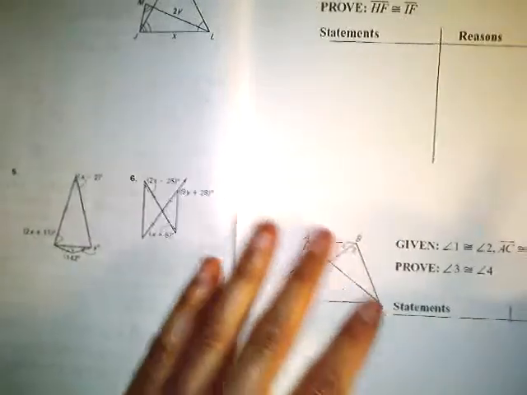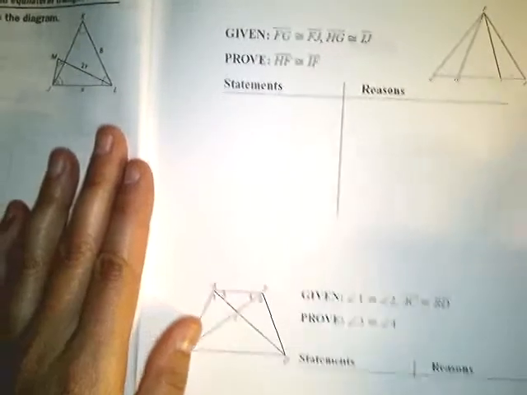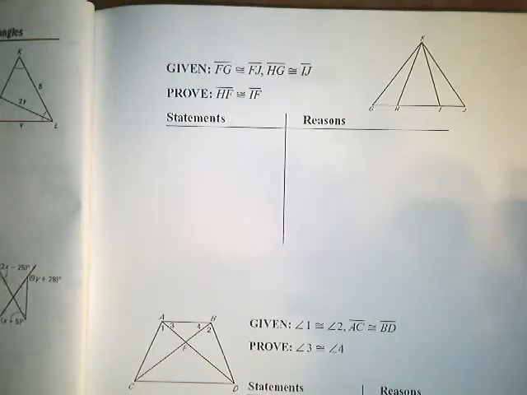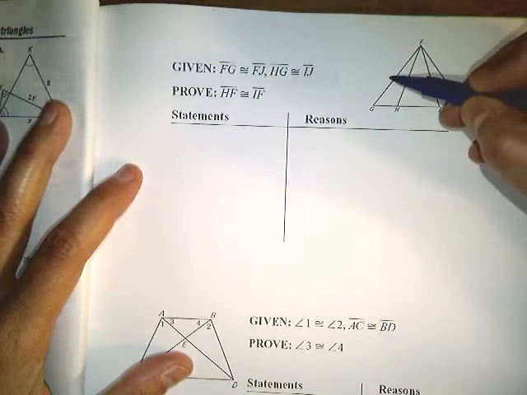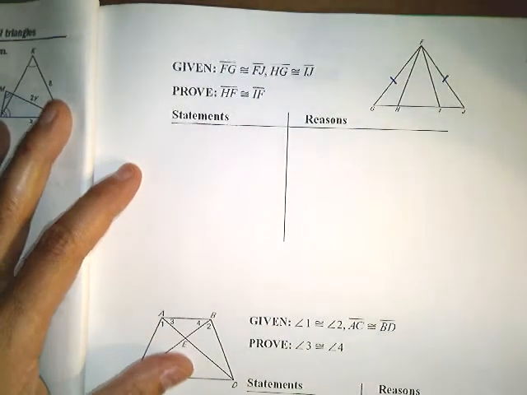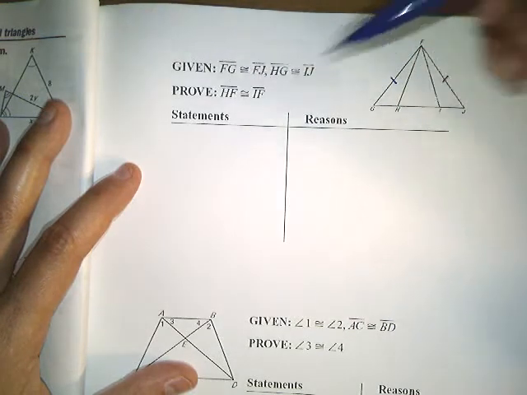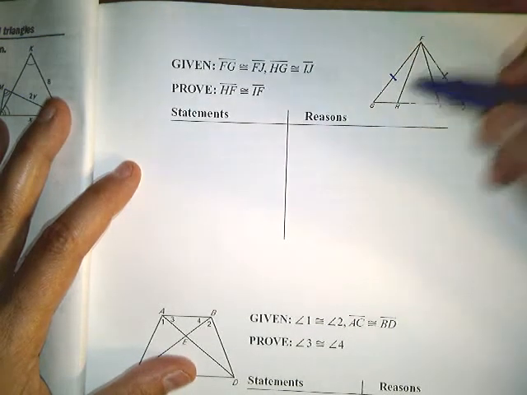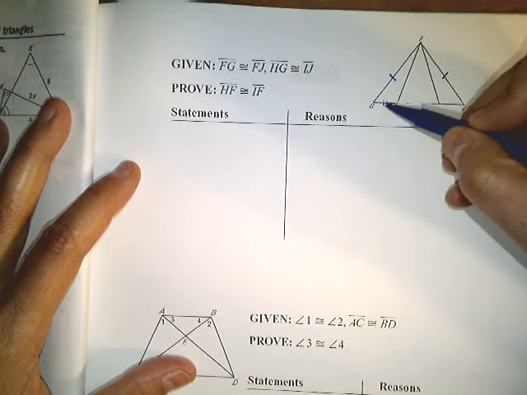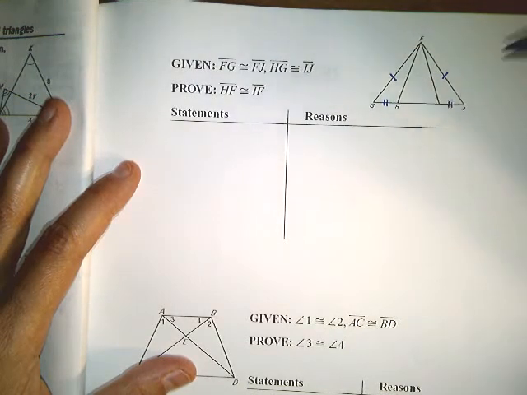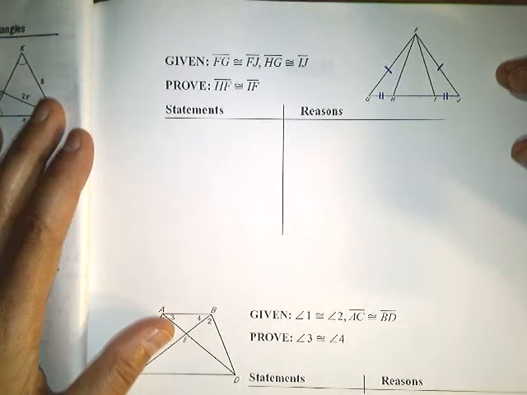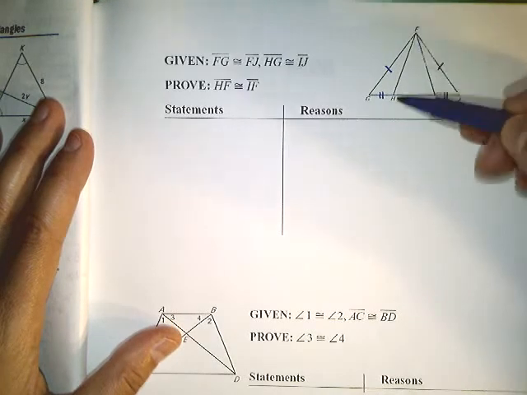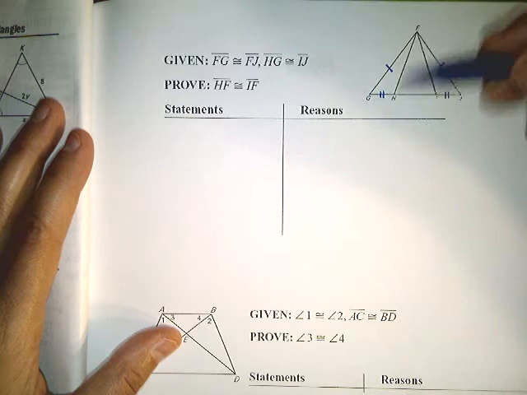All right, and then the page with some proofs on it. I'm just going to do this top one here. This top proof says that FG is congruent to FJ. So I'm going to mark those even though they haven't been marked in the diagram. It's okay as long as it's stated in the given. You can mark them. And HG, that's this segment, is congruent to IJ, that's this segment. So, what are we trying to prove? We're trying to prove that HF and IF, these two, are congruent.